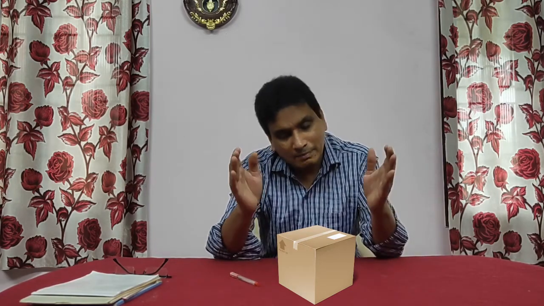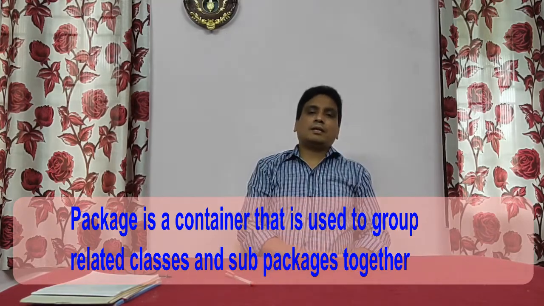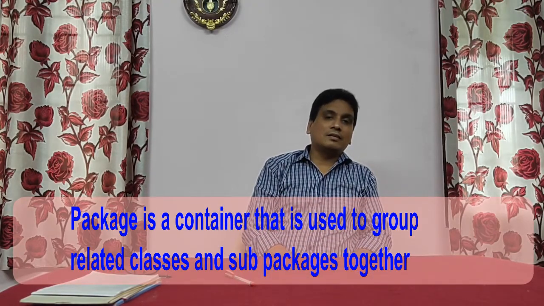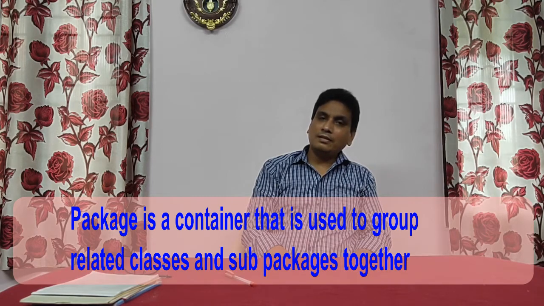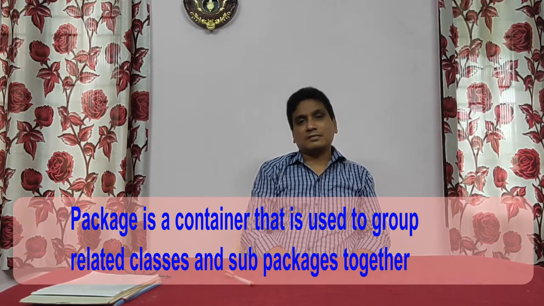So what is a package? Well, a package is a container that contains related classes. That's not the end of it. Packages can contain other packages inside it. So we say that you have a package and you can have a sub-package within an existing package. So how do you define a package? We can define a package as a container that contains related classes and sub-packages within it.